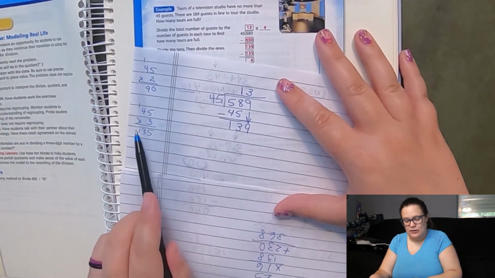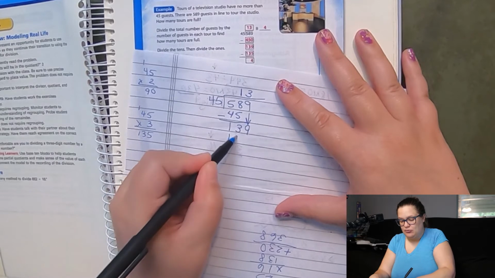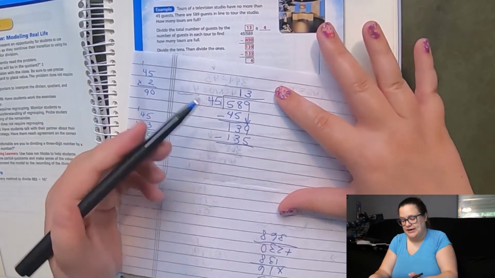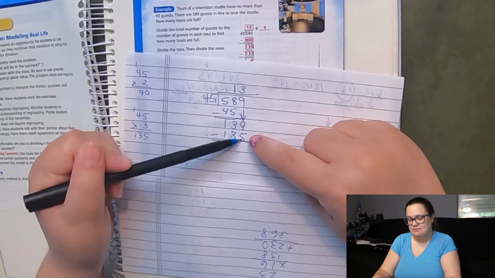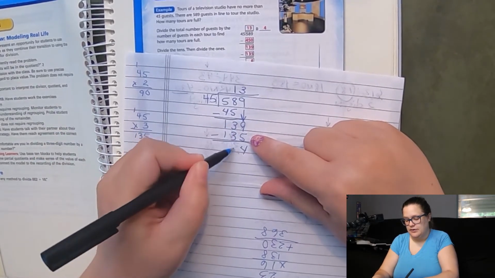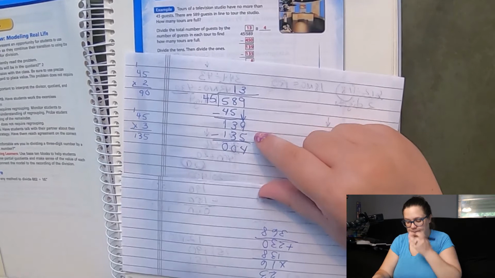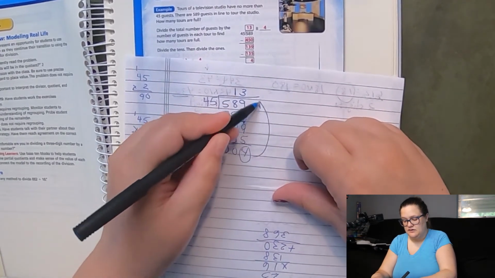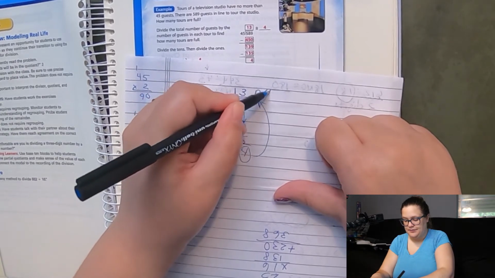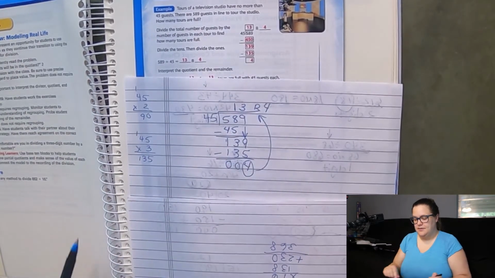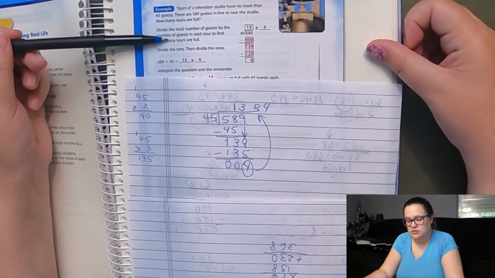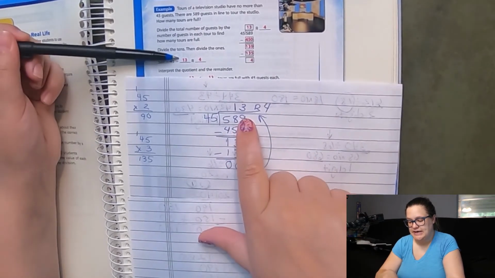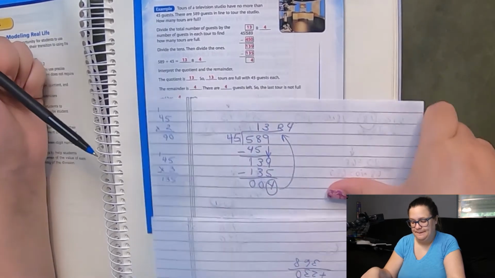Okay, so it was 135. So I'm going to subtract 135 from 139. So 9 minus 5 is 4. 3 minus 3 is 0. 1 minus 1 is 0. Okay, so I'm to the end of my problem. So this right here is my remainder. Okay, so 589 divided by 45 equals 13, remainder 4.